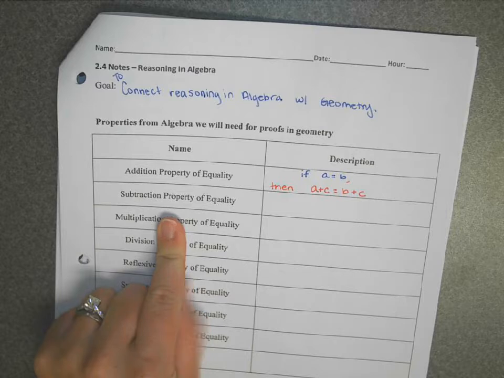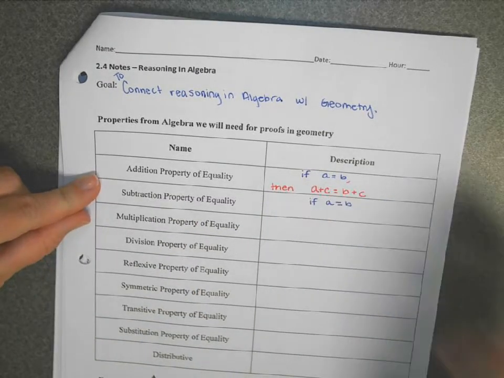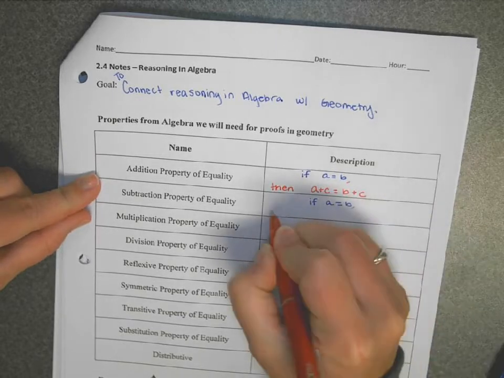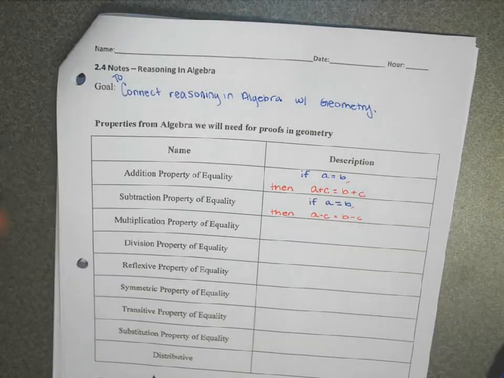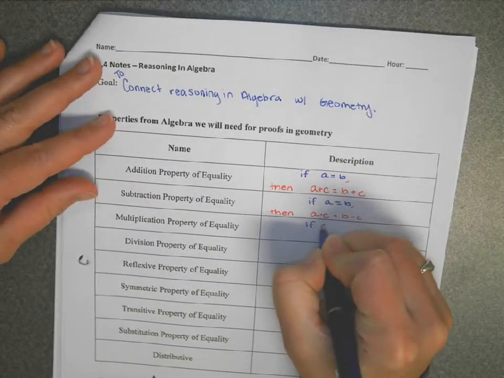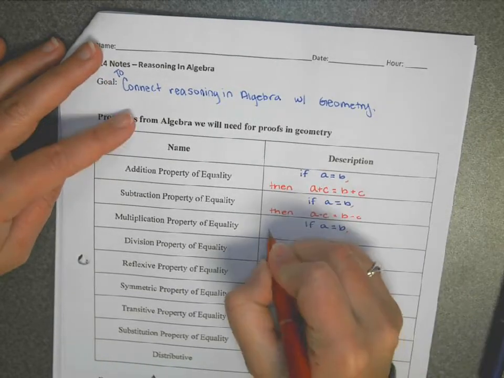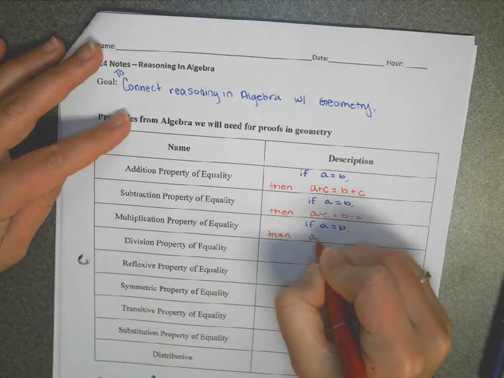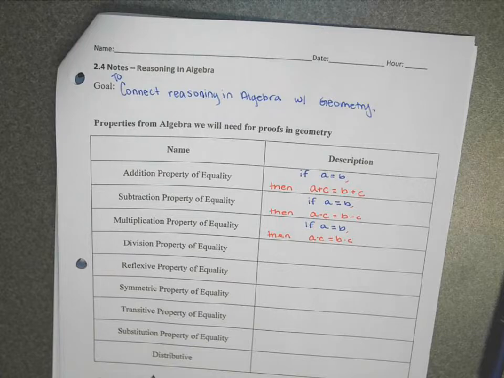The next one's going to be the subtraction property of equality. So if A equals B, so if you have an equation and you subtract a number on each side, you subtract C on both sides, that's called the subtraction property of equality. If you have an equation and you multiply by a number on both sides, that's called the multiplication property of equality.